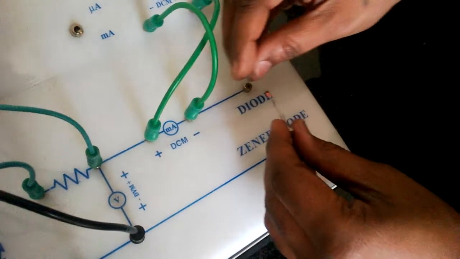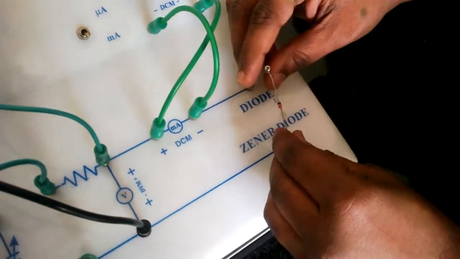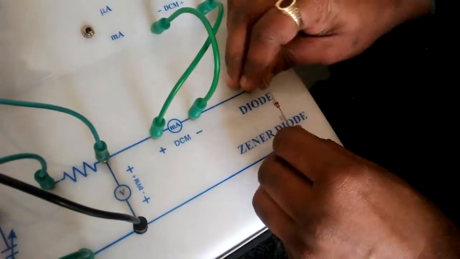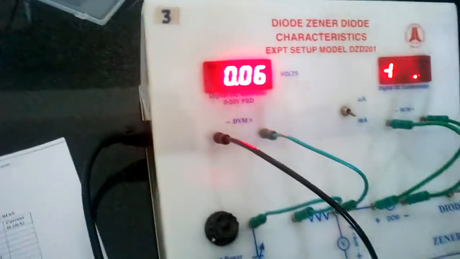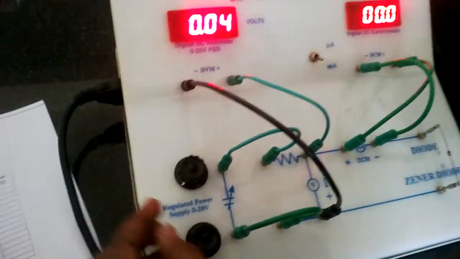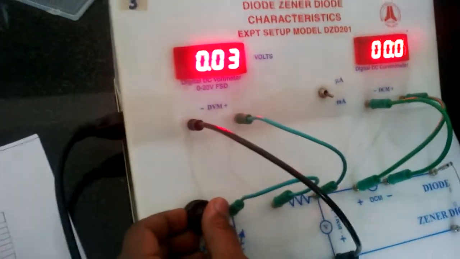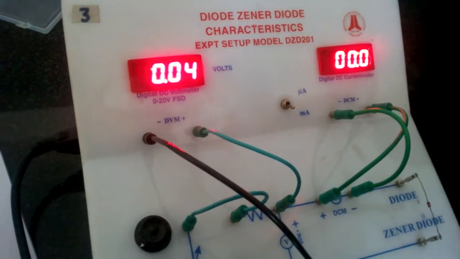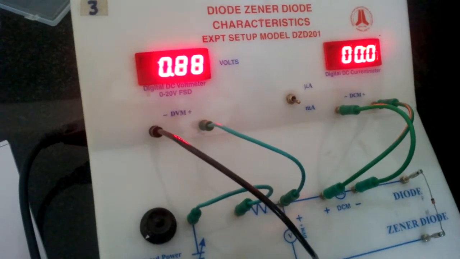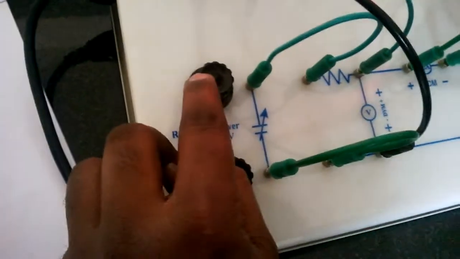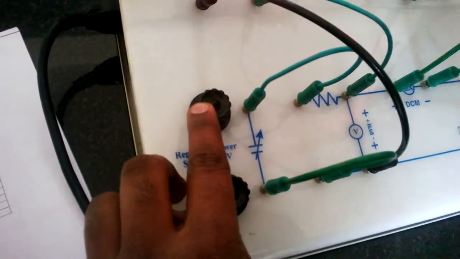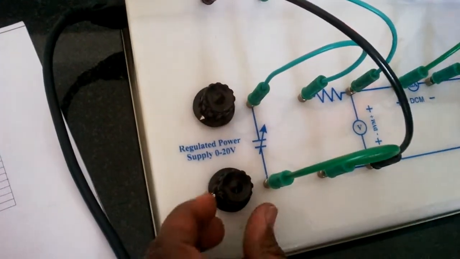Just minimize all the voltages and switch it off, interchange this diode and plug it back. Switch it on. Now repeat the same procedure as we did for the forward bias. Increase this voltage. You say 0.1 or 0.2, 0.3 and 1, 2. See, there are two tabs. One is for small increments of voltage and this is for high increments.